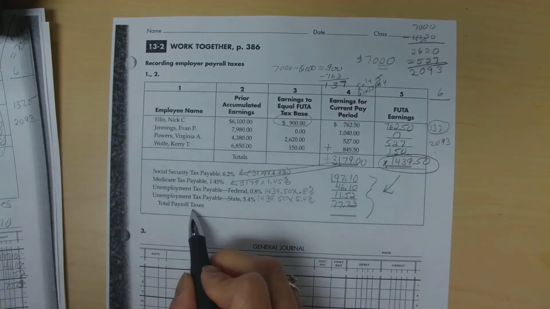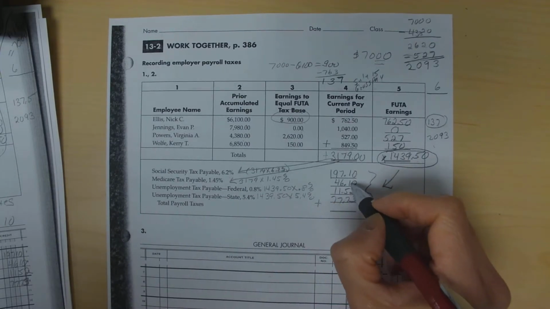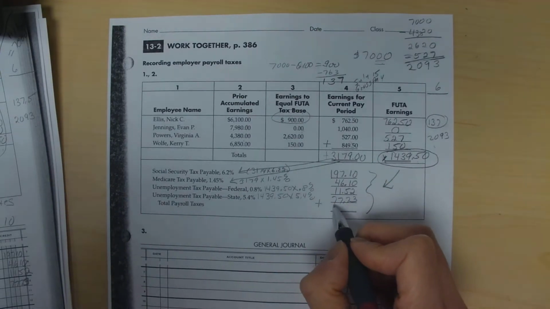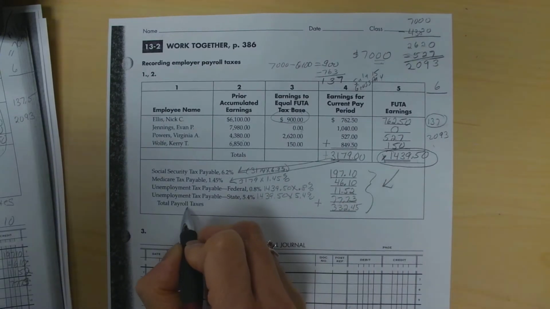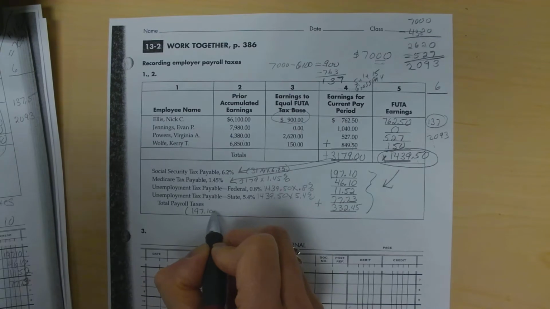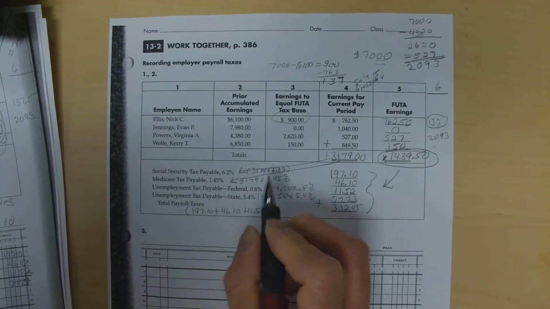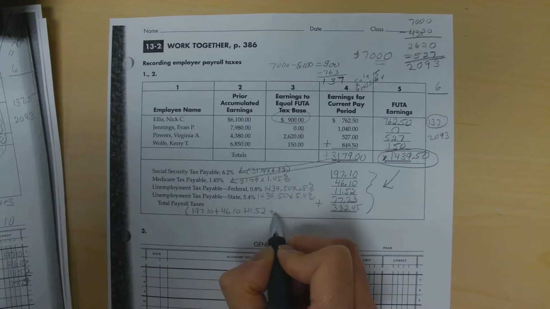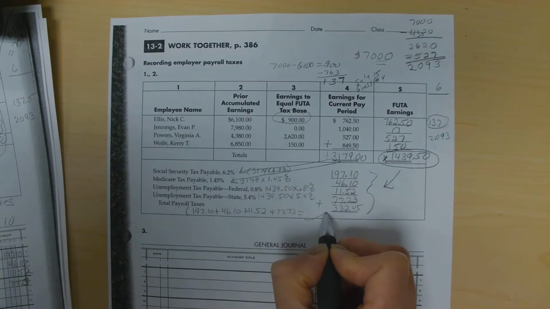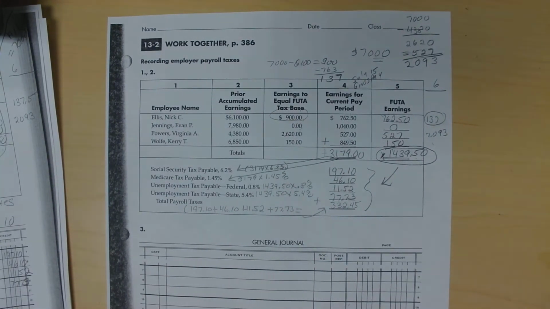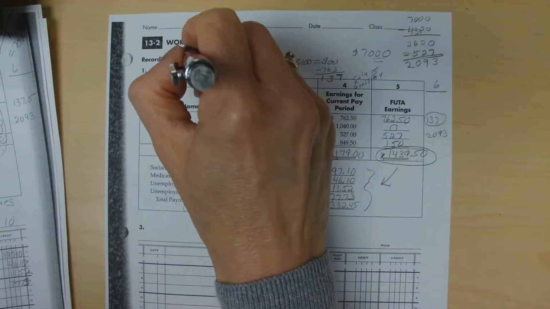Okay, so the total payroll taxes, the total amount of money we owe, we're going to add these four up, is $332.50. And right here, we'll make a note, 197.10 plus 46.10 plus 11.52 plus 77.73 equals, and then we'll draw an arrow right there. So those are your employer payroll taxes, okay?